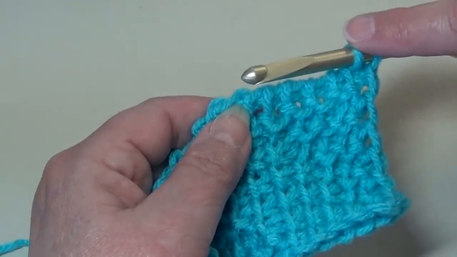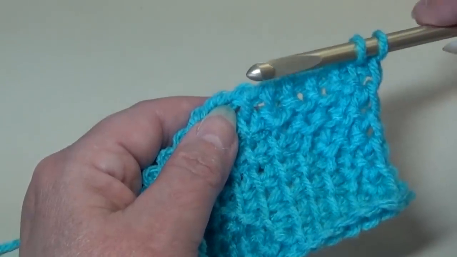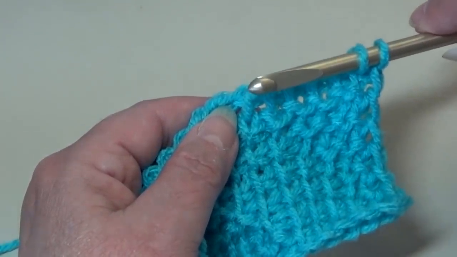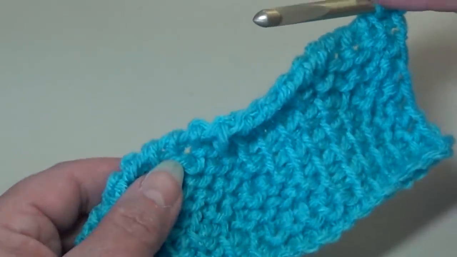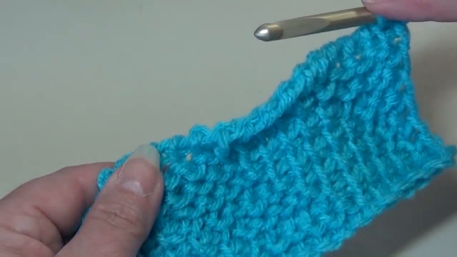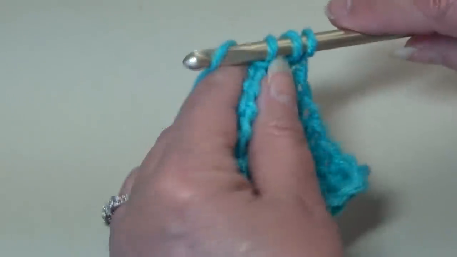The repeat will be, you're going to work 1 purl stitch in each of the next 5 stitches. Then you're going to work 1 simple stitch in each of the next 5 stitches. So let's begin. Work a purl stitch in the next vertical bar.